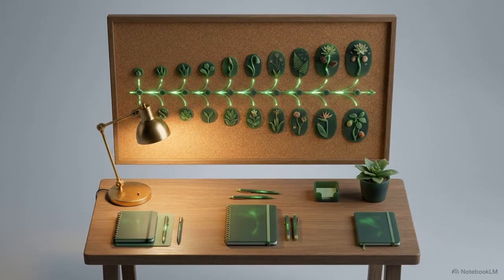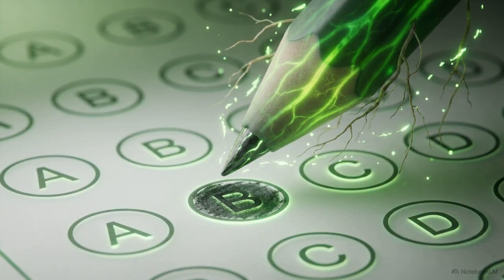Mastering this specific chronological sequence allows the evolutionary logic to do the heavy lifting for you. When you know the order of the upgrades, you can predict the correct answer on any competitive exam without guessing.